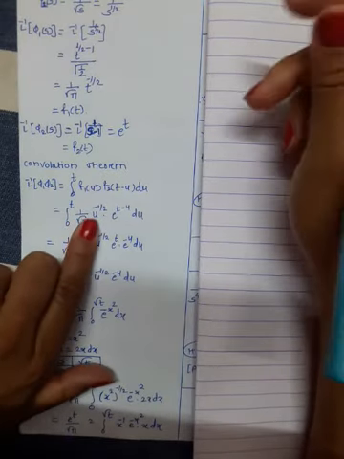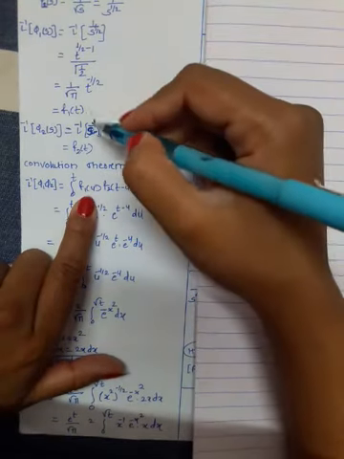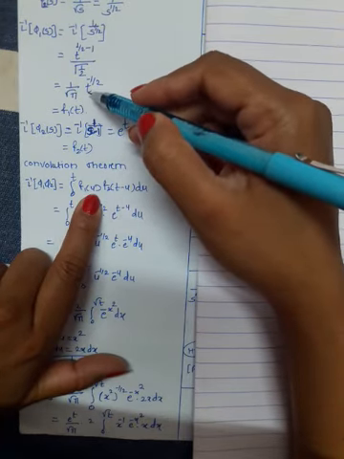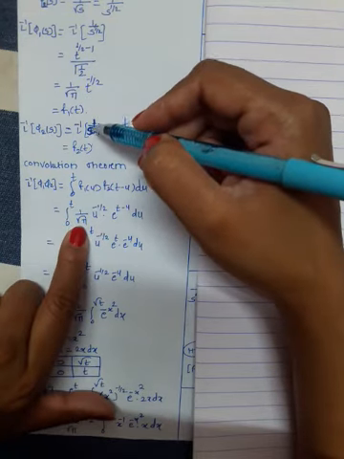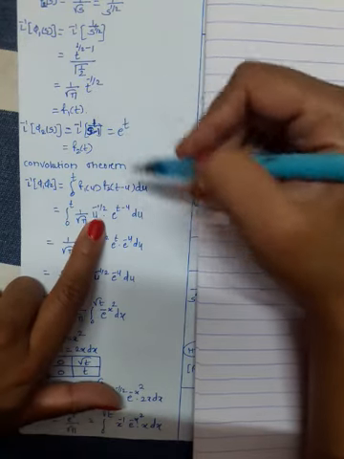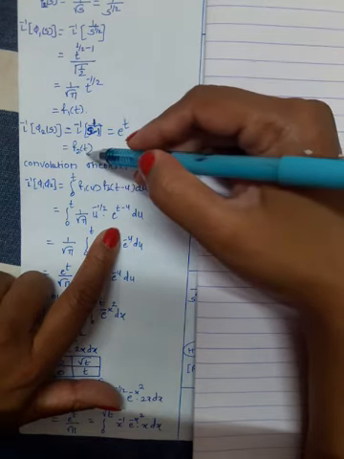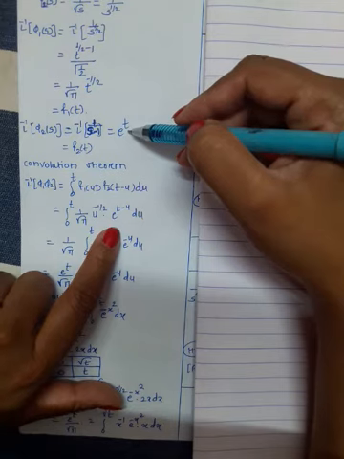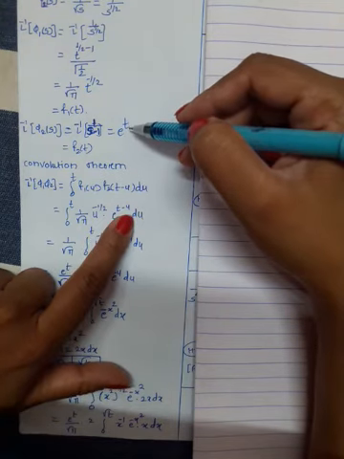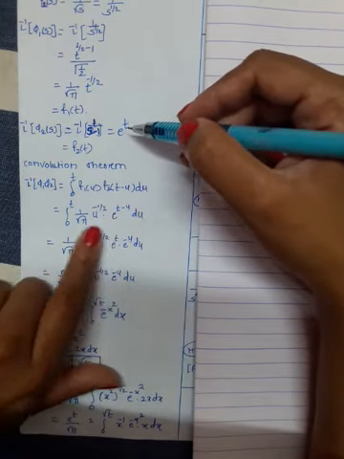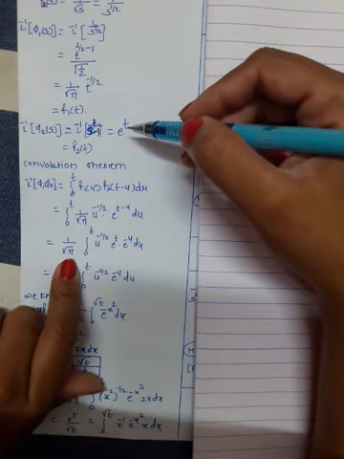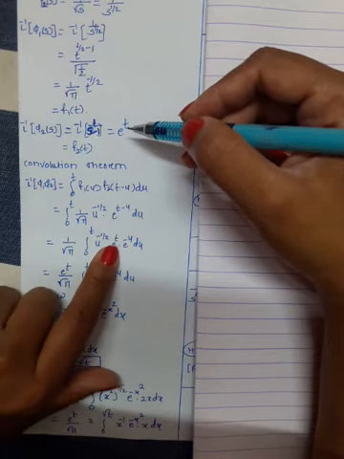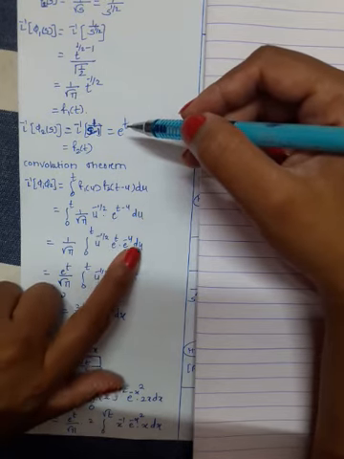Integration from 0 to t, put this value of f1 of u. What is f1 of u? Just replace t by u in the term. That is 1 upon root pi, a constant as it is, times u raised to minus half, into f2 of t minus u. What is f2 of t minus u? Just replace t by t minus u in this function, that is e raised to t minus u, du as it is. Now I have to split this. Take 1 by root pi outside of the integration because it is a constant. U raised to minus half as it is, and e raised to t into e raised to minus u. Split these two, into du.